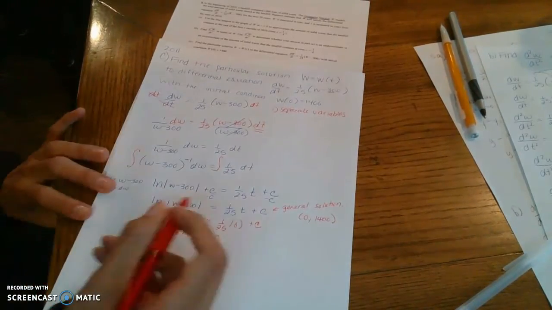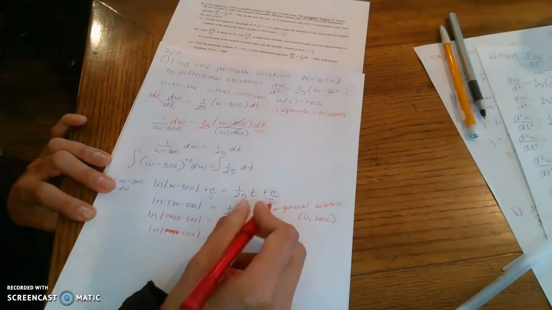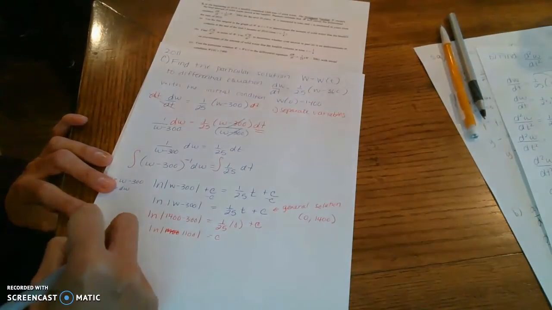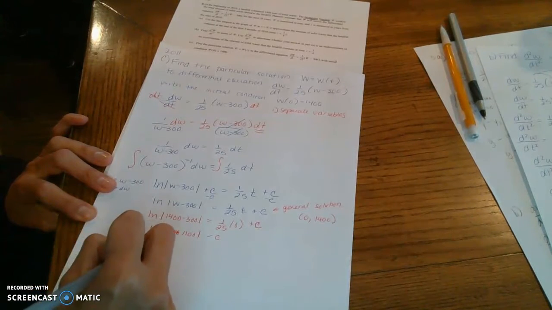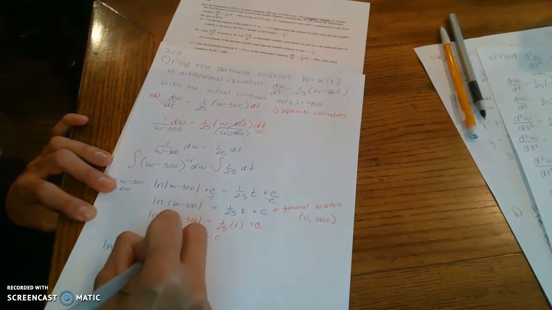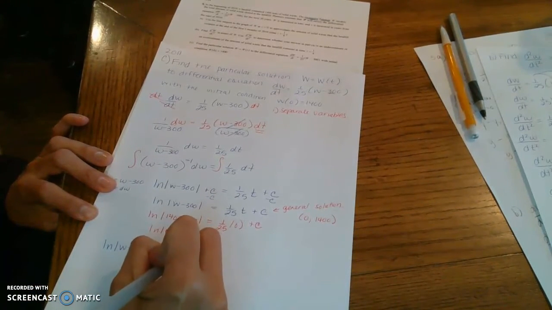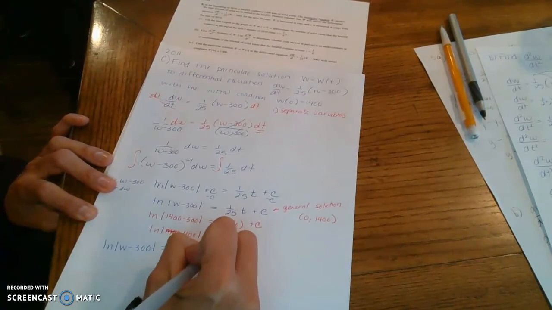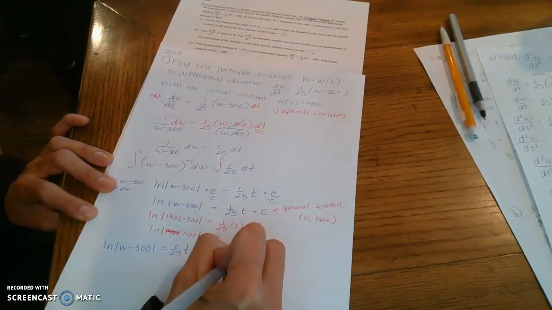Okay, so now at this point, I plug into my general solution: ln of W minus 300 is equal to 1/25 t plus ln of 1100.